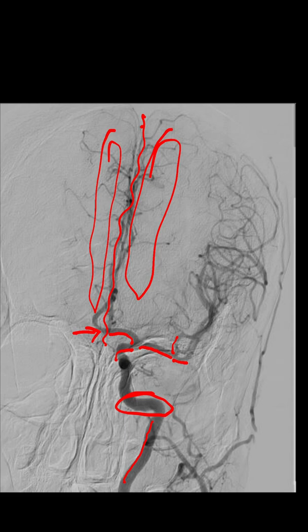So the problem is, if this A1 gets occluded, the patient will have bilateral lower limb weakness if the opposite A1 is completely aplastic or absent. If it is present, then it will support both sides. This ACOM is part of the circle of Willis. Hope now you understand the significance of identifying whether the ACOM is present or not. Yes, sir. Understood?